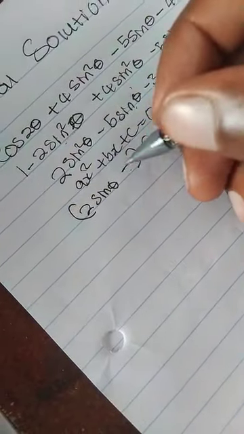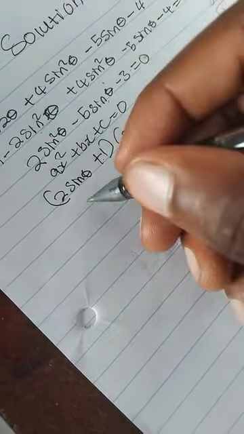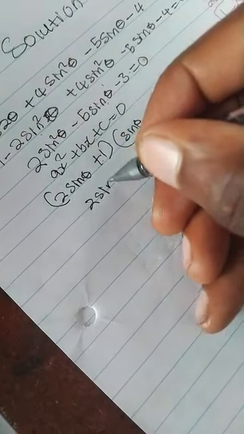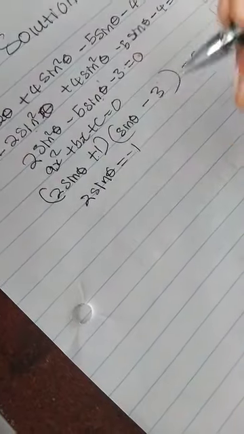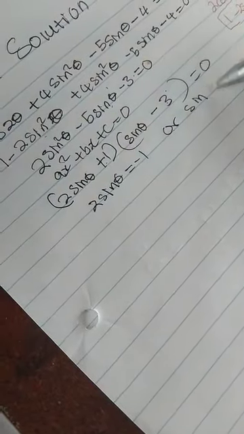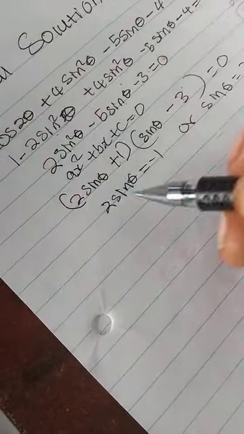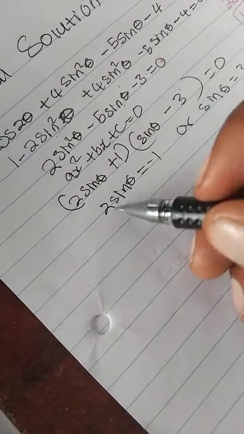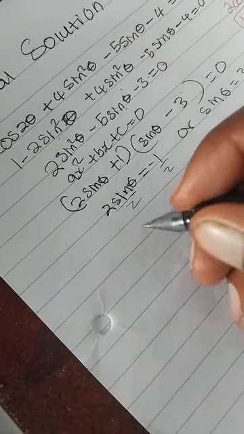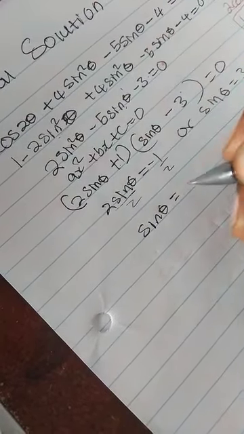This will be plus 1. You can check whether it is correct or not. So in this case, 2 sine theta equal to negative 1, or sine theta equal to 3. We divide both sides by 2, so sine theta equals negative 1 over 2.